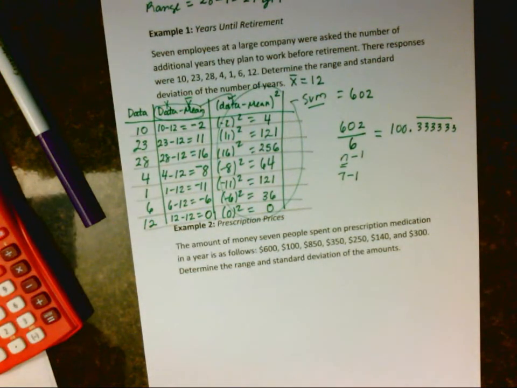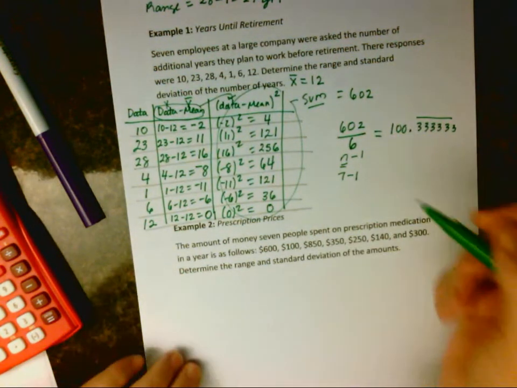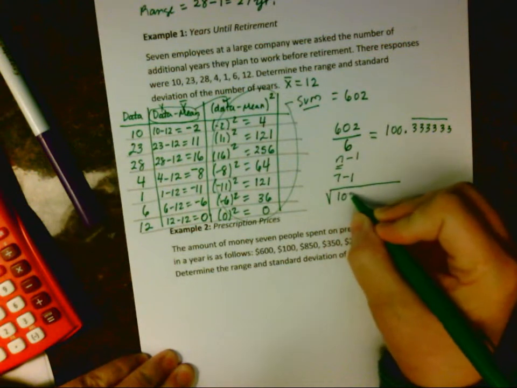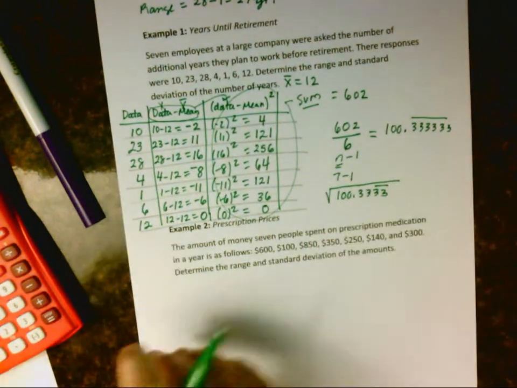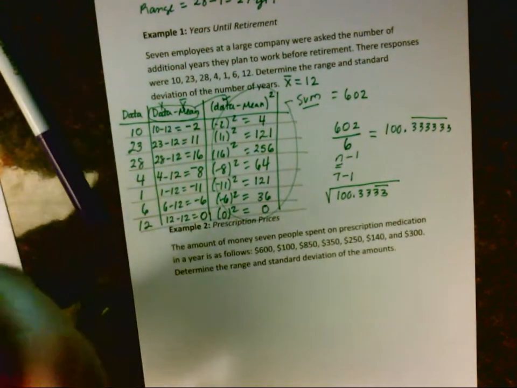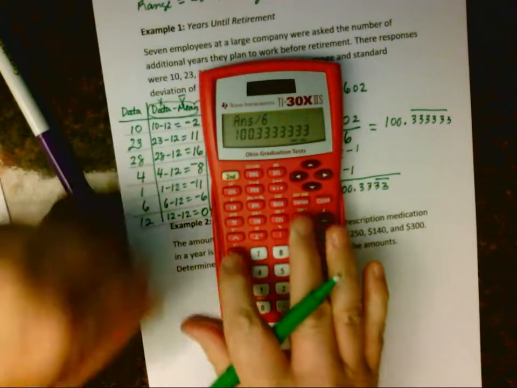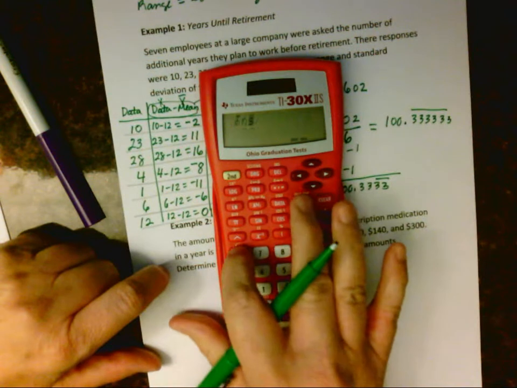And then finally it says determine the square root of this number that you've obtained. Okay, so we need to square root this. Square root of 100.33 repeating. Okay, and so on your calculator you'll see the square root button is right down here, the second option of the x squared. So hit second x squared.